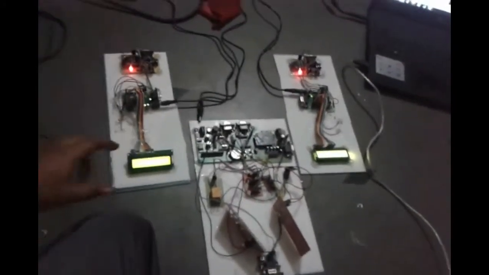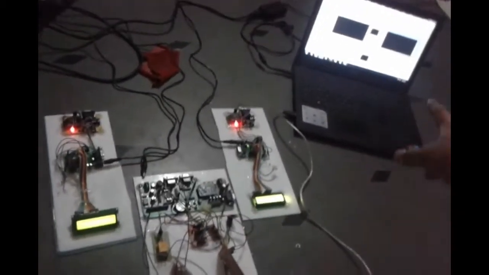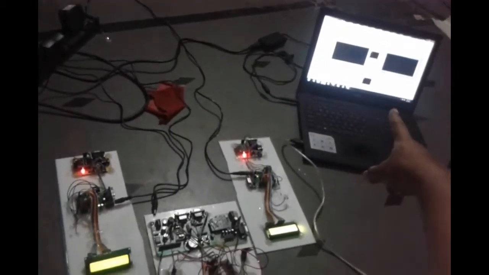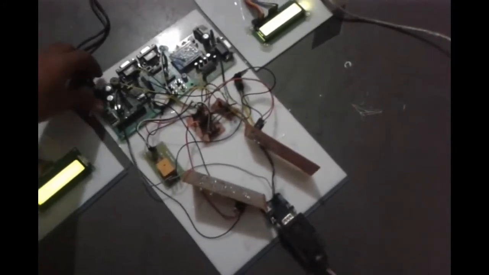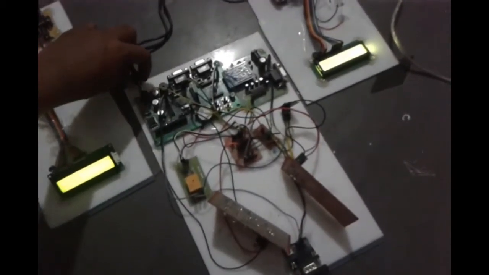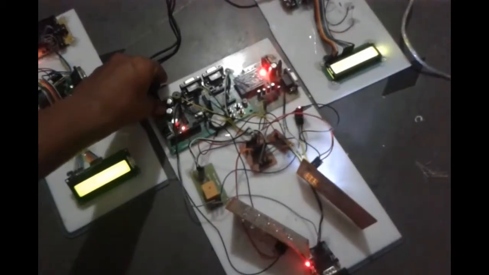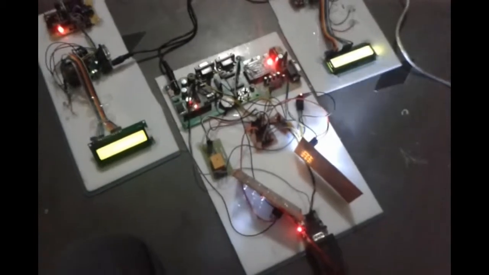So now after switching on all this setup, first provide power supply for the nodes, and then connect the RS-232 and open the UART serial terminal, and then provide the power supply for the ARM7. Please be sure about making the connections. Now let us provide the power supply. When you provide the power supply, you can see the LEDs blinking.